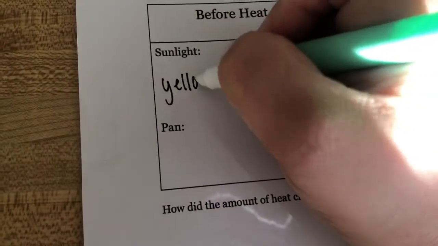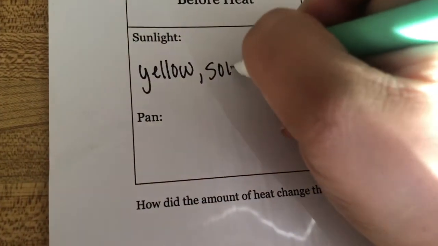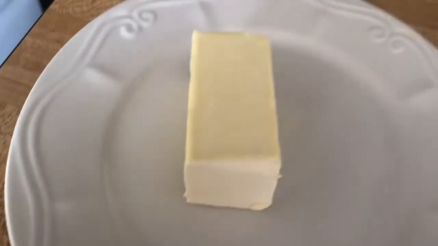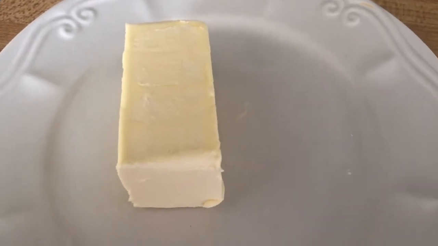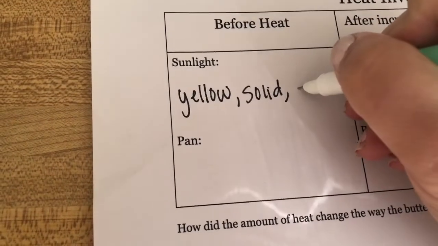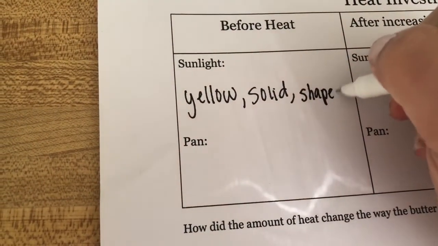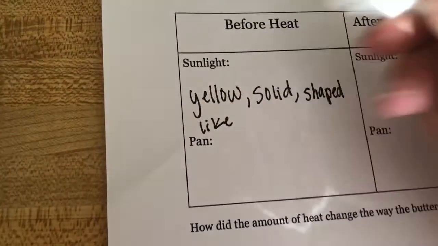So I'm going to say yellow. Okay, it's a solid. Right now, it's not a liquid. Okay, it's shaped... what is it shaped like? Does anyone remember that 3D shape? It's a rectangular prism. So you could even put just shaped like a box, we'll say, or you can put rectangular prism.